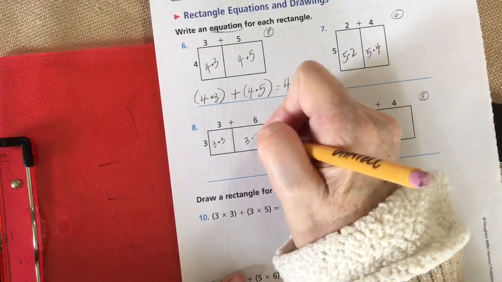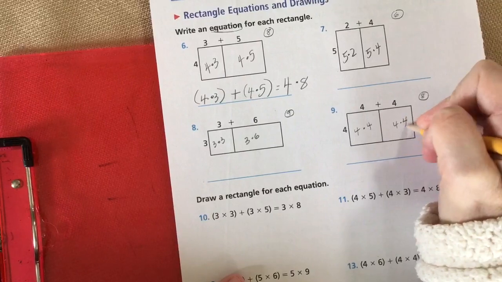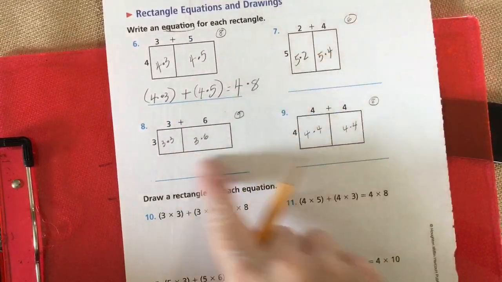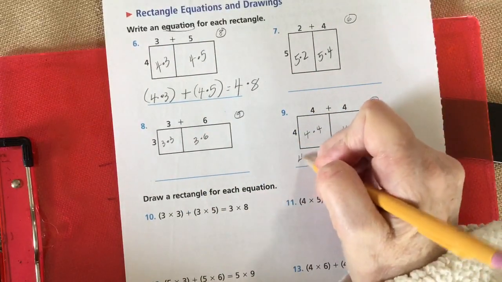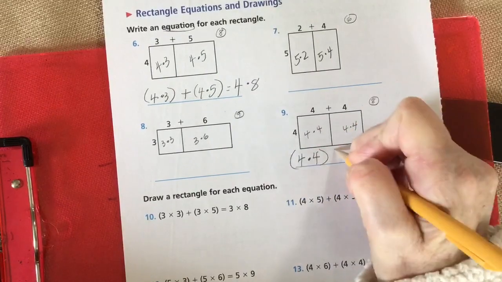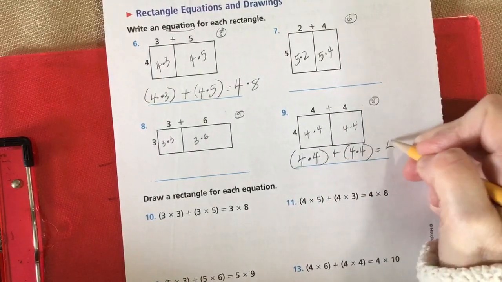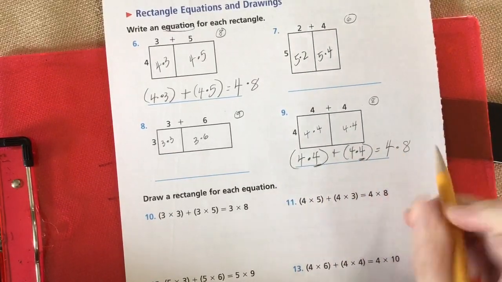And this is 3 groups of 6, 4 groups of 4, 4 groups of 4. This makes it easier for you. I'm not going to do all of these. I think I'll let you do these and I'll do this one down here with you. And altogether it's 4 groups of, and you're going to add this and this, 4 groups of 8.